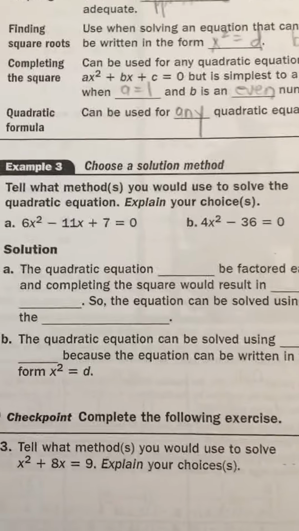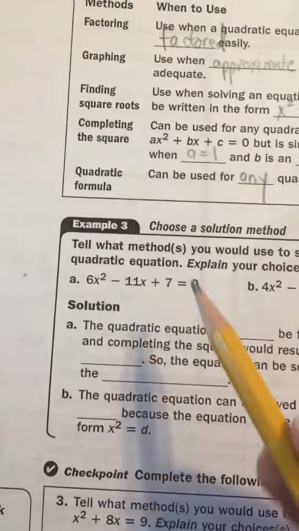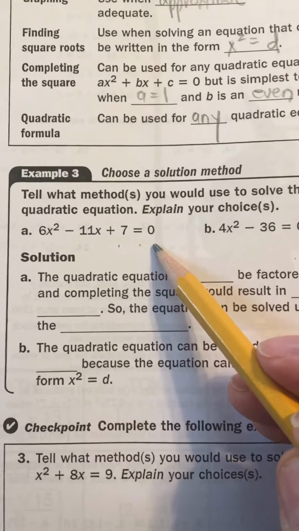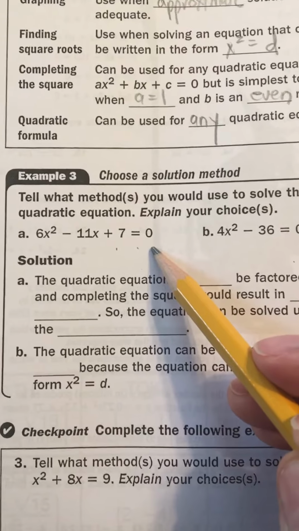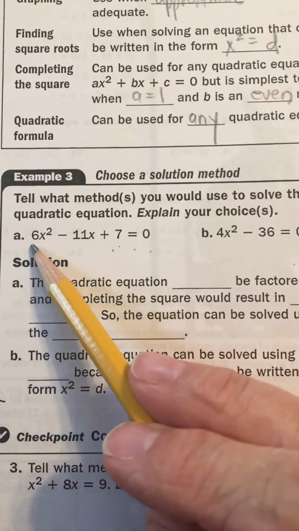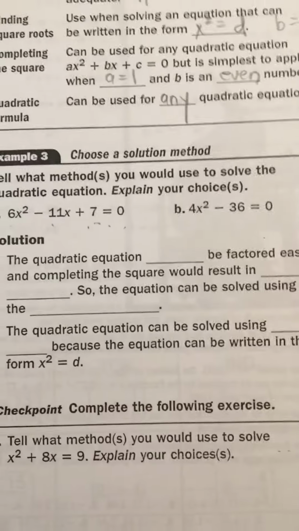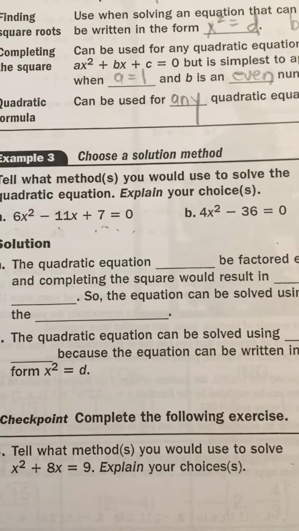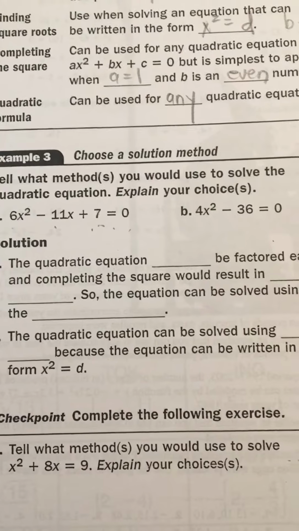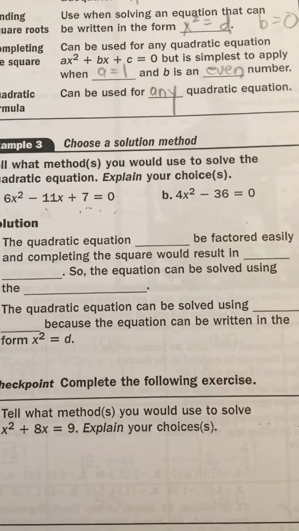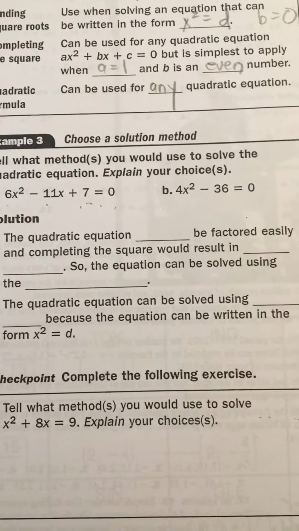Now, let's look at these two examples. A says 6x squared minus 11x plus 7 equals 0. Okay? So, I'm looking for two numbers that multiply to 42 but add up to negative 11. So, I don't think I can easily come up with any magic numbers, so it's not going to be factored easily.